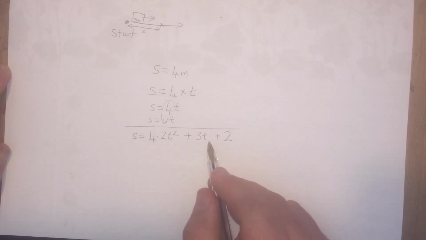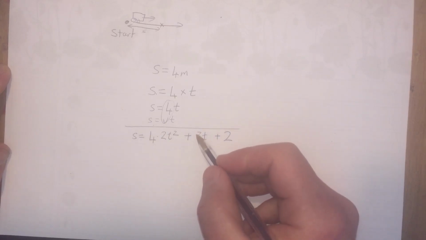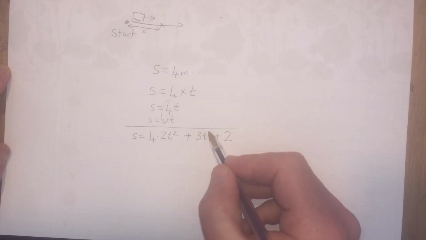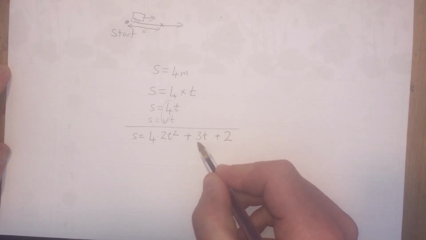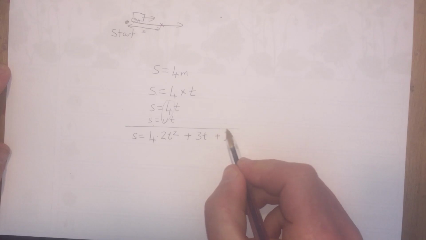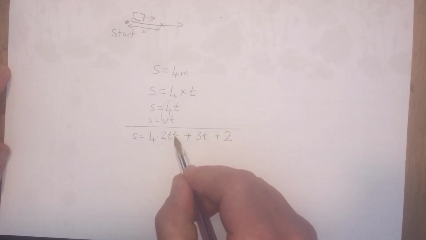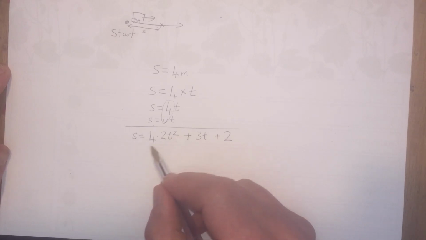Now in this case, it's not going at a constant speed. I happen to know that because I'm a physics teacher, but if it was a constant speed, then this bit here would be the only term in the equation. Perhaps you could have this at the end, but you wouldn't have anything with t squared. The t squared indicates that we must have an acceleration too, and I'm going to show you how.